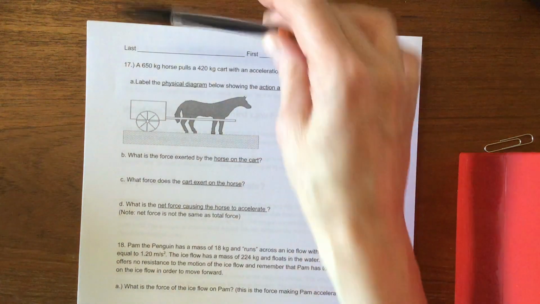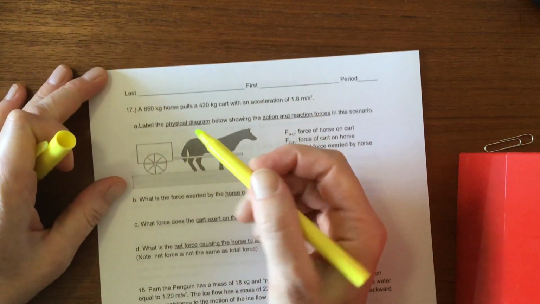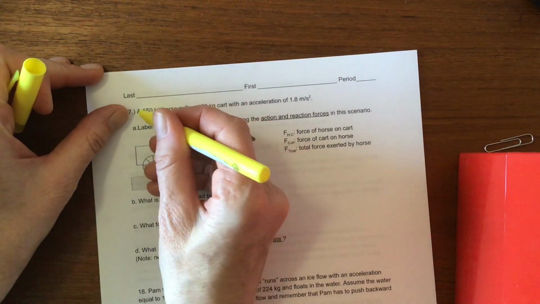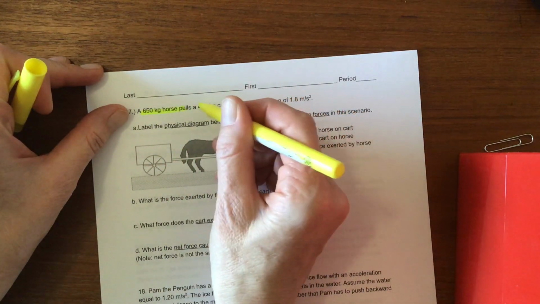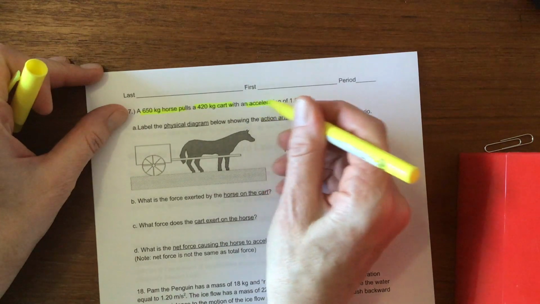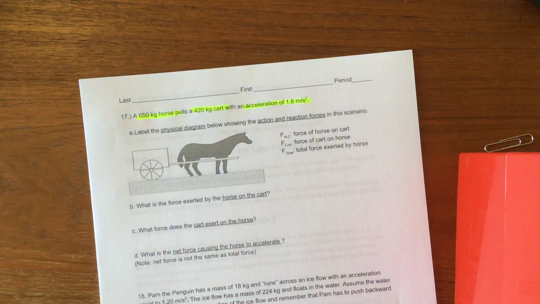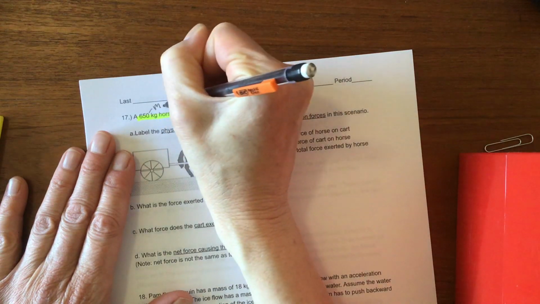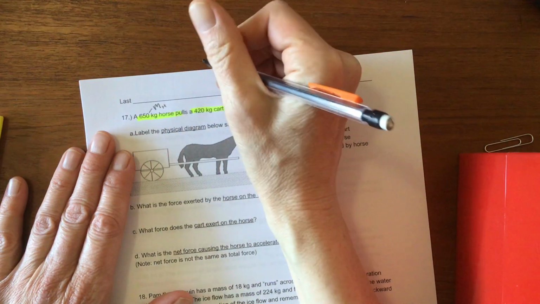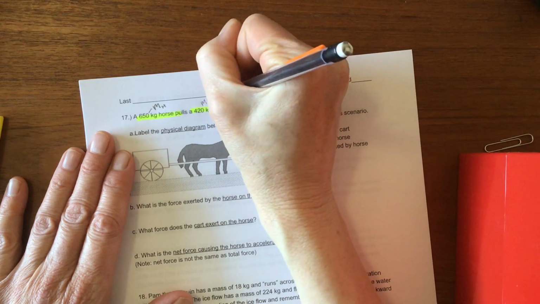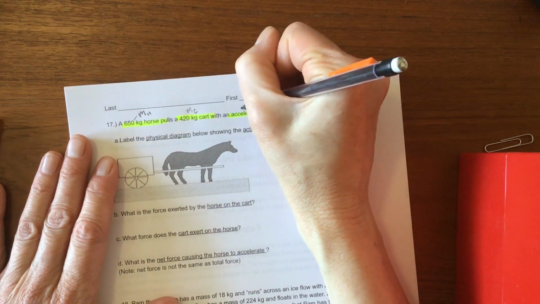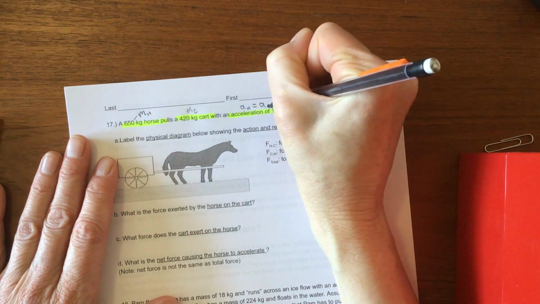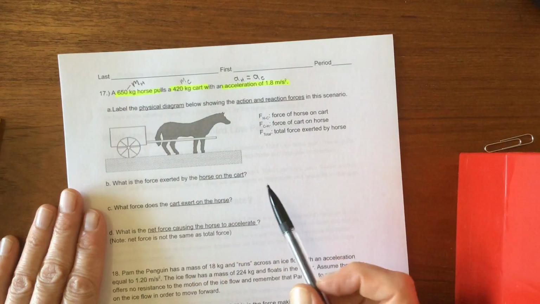I'm going to go ahead and highlight the variables like I do in any physics story problem. So I have a 650 kilogram horse, mass of the horse, mass of the cart, and an acceleration for both the horse and the cart. So I'm going to write those in and make it clear. I'll just label them this way. This is mass of horse, mass of cart, and acceleration of the horse, which is equal to the acceleration of the cart. So those are the variables that we have.